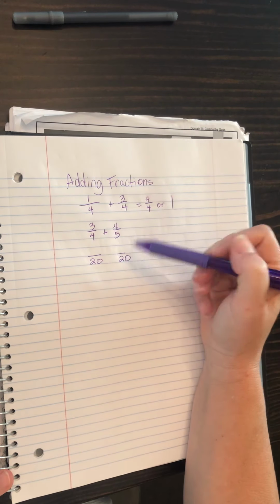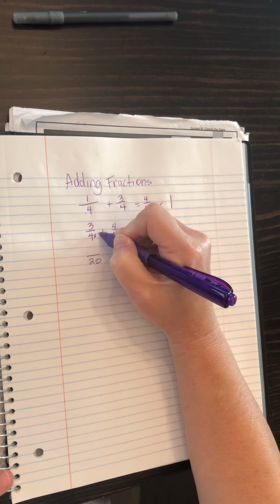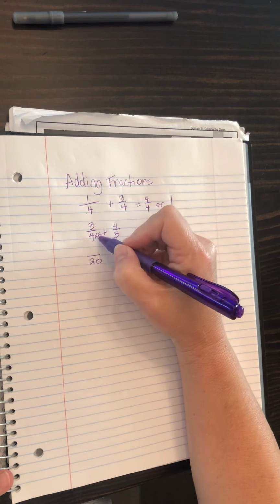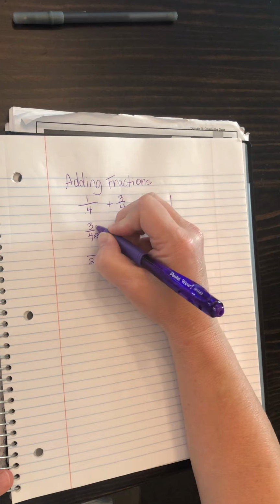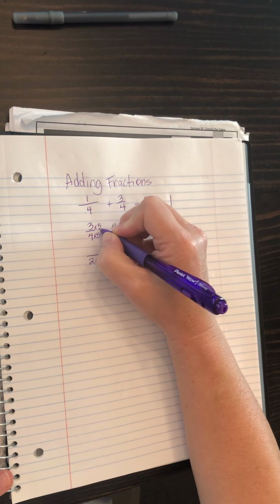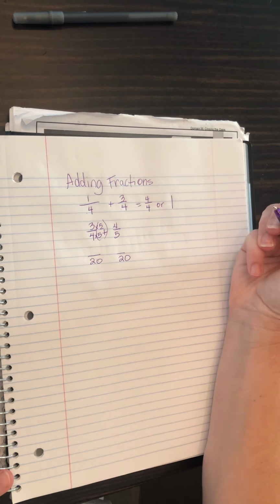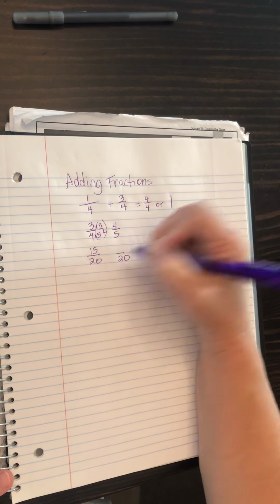And in order to make that happen, I have to multiply 4 times 5. And so if I'm going to multiply 4 times 5, I have to multiply 3 times 5 because it would be like multiplying by 1 whole. So that gives me 15 20ths.